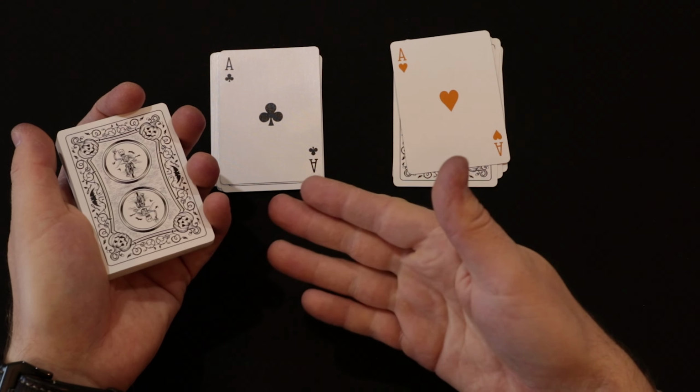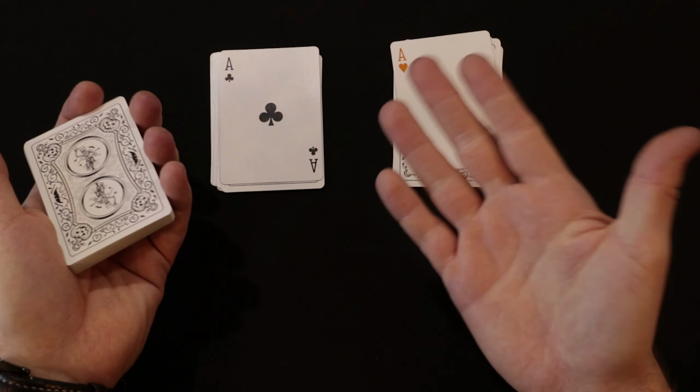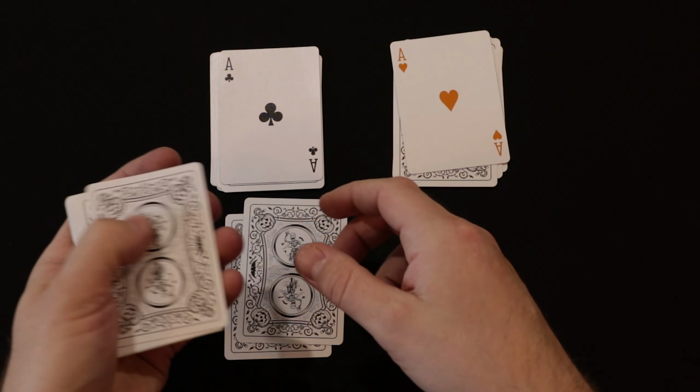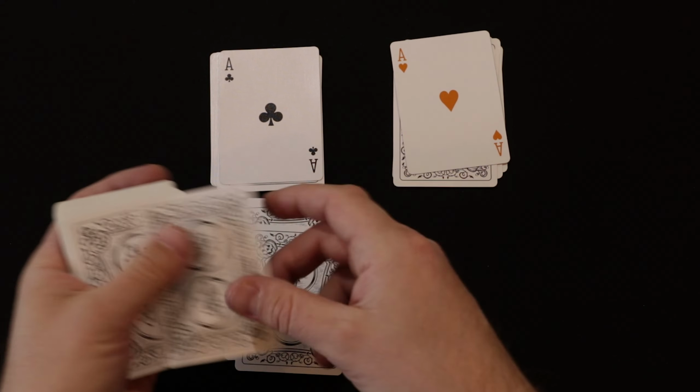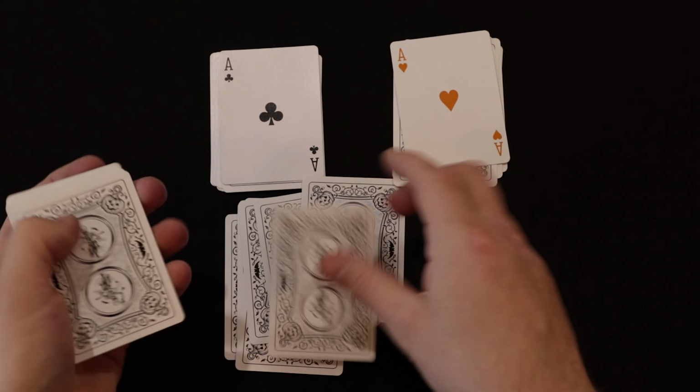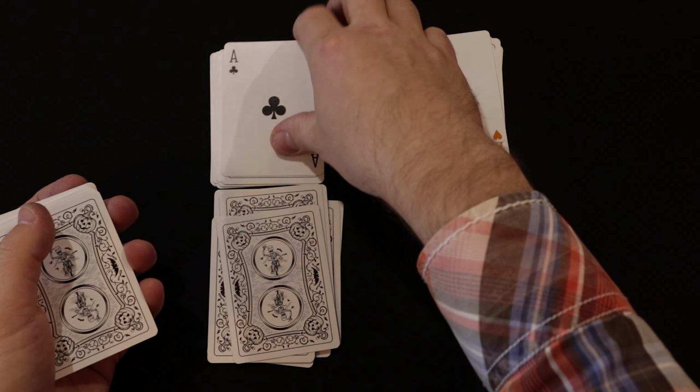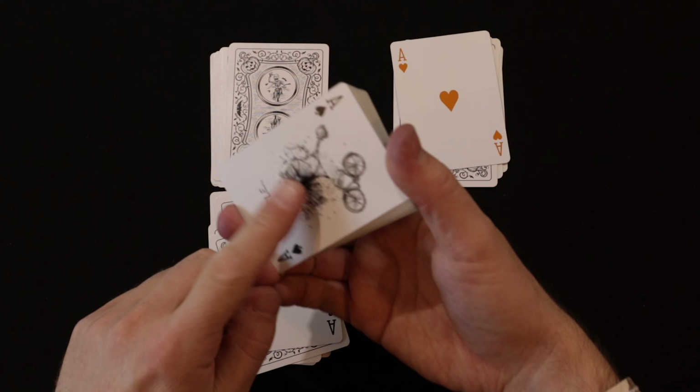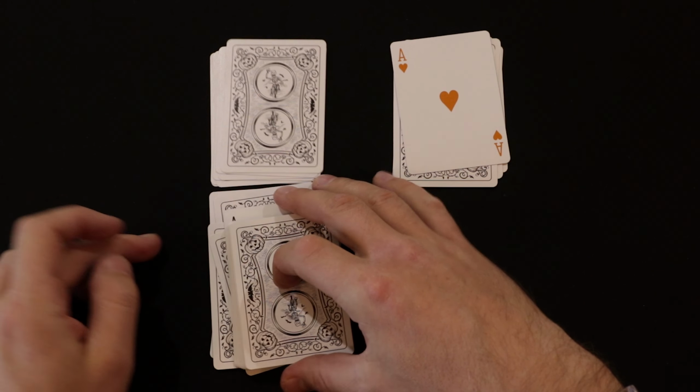Now ask a spectator to name any number between 5 and 20. For example, this number is 10. I'll count out 10 cards and place a black ace on them. With another black ace, I'll put another black ace on top of it.